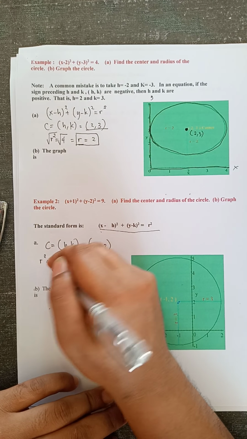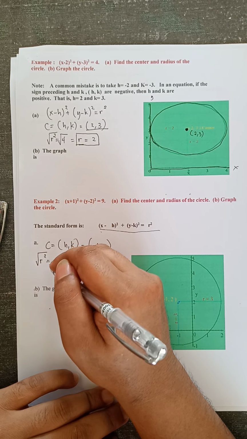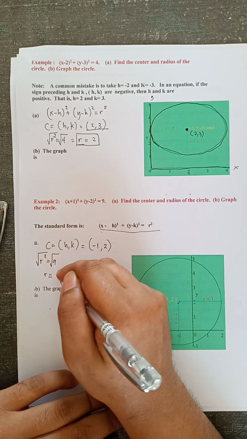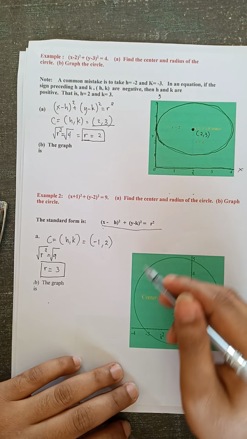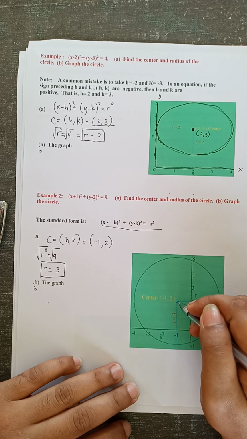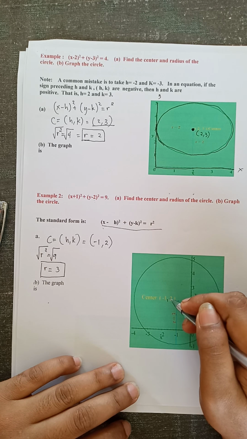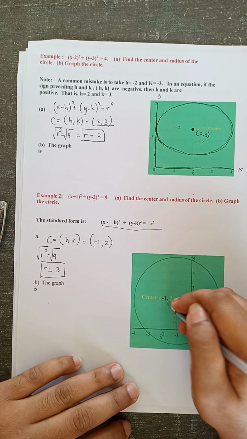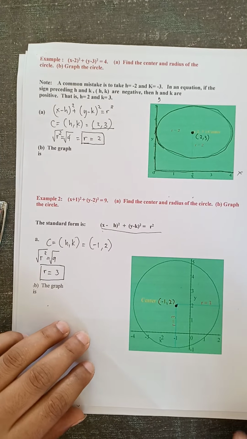So our radius r squared is equal to 9. Para makuha na to ang radius, get the square root of r squared and 9. So r is equal to 3. This will be the form of the circle at negative 1 and 2 as the center. Point negative 1 and 2 mo ni siya center. This is the form of the circle. Okay?